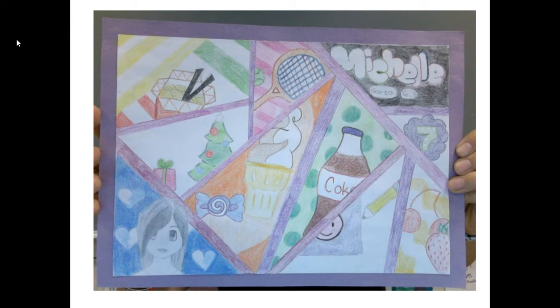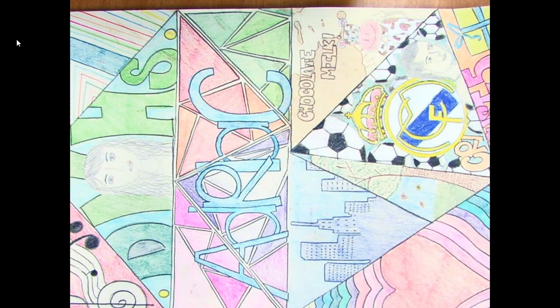Now, you are going to be drawing things that you're interested in. For example, in this drawing, this student was interested in soccer and she put her favorite team, place she wants to go, her favorite drink, she's into music. Very stylized, very artistic. All the backgrounds are filled in.